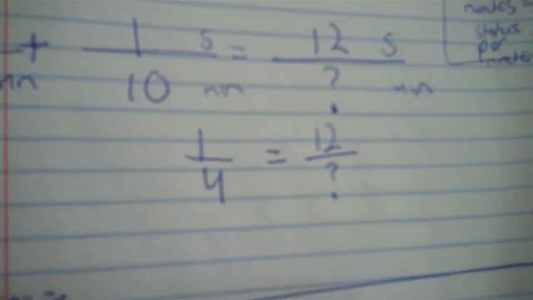Now, you got to add the 3/20ths plus 1/10 on a calculator. You're not ready to cross multiply and divide yet. 3 ABC 20 plus 1 ABC 10. That's 1/4. Then 12 over question mark, or x, cross multiply and divide. 4 times 12 divided by 1, that's 48. 48 minutes.